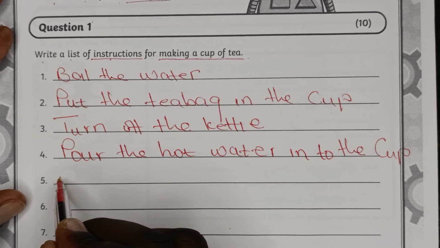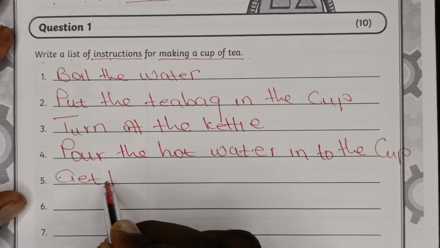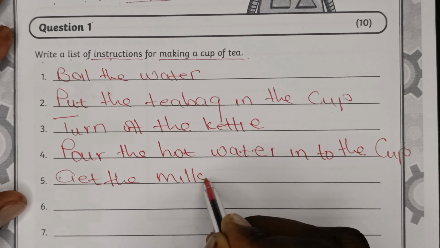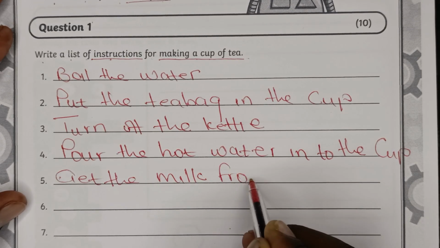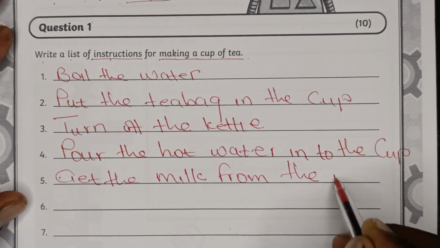Then 5, you get the milk from the fridge.